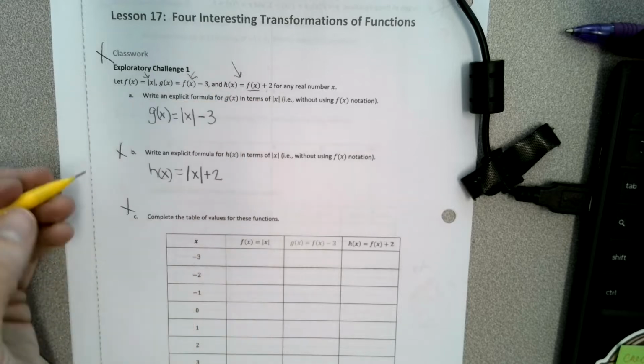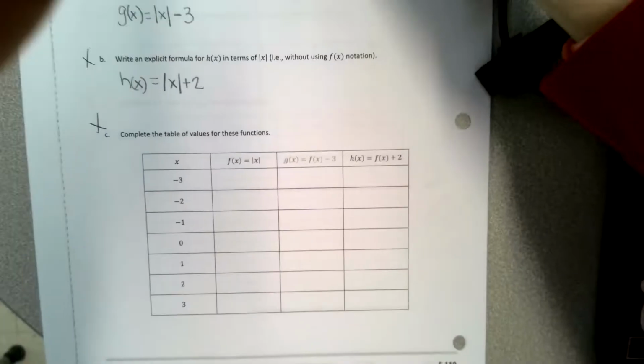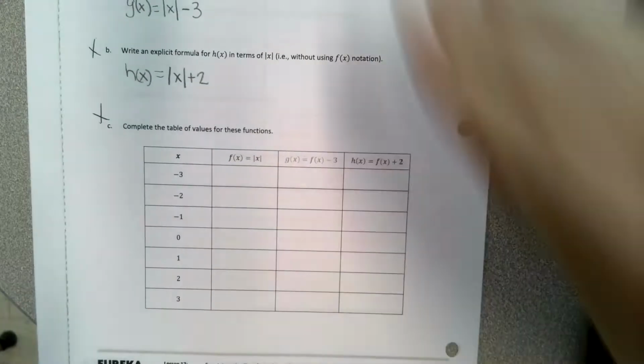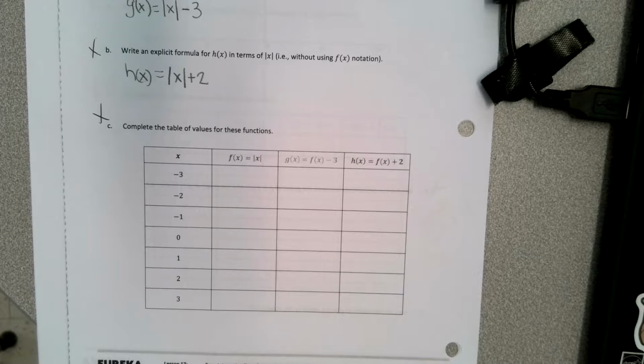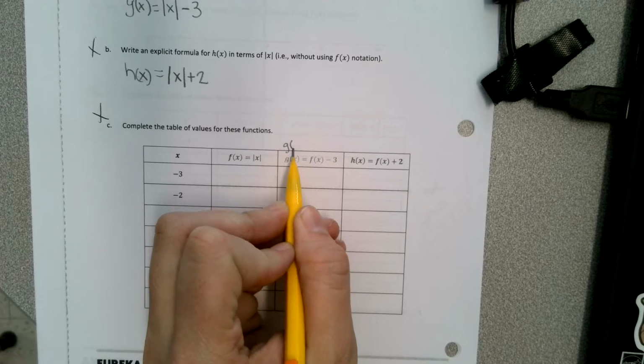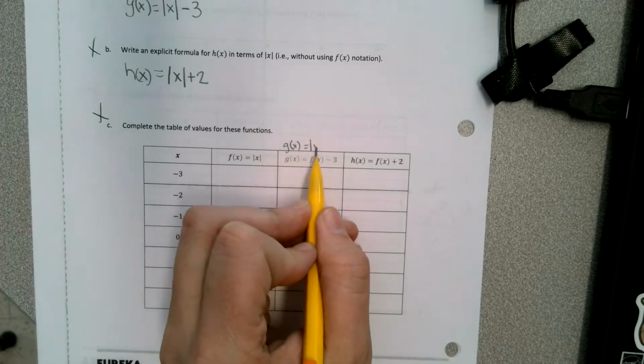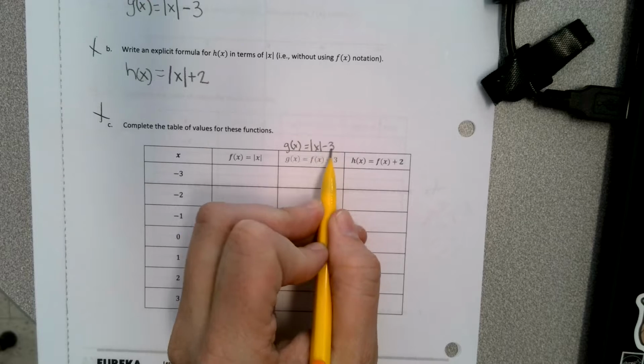Now, in this particular question, it says write the explicit formula for h of x. So now we are looking at the h of x one, which is right here. And in place of our f of x, we are putting our absolute value of x. And then we have a plus 2 after it right here. So that's our first two things that we need to do.